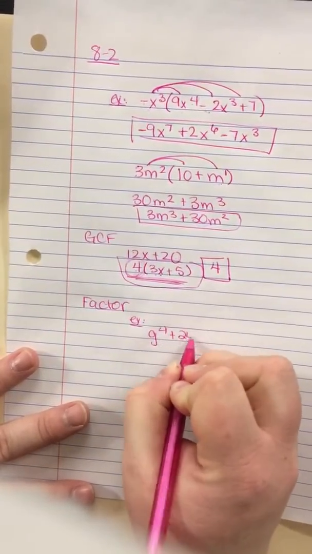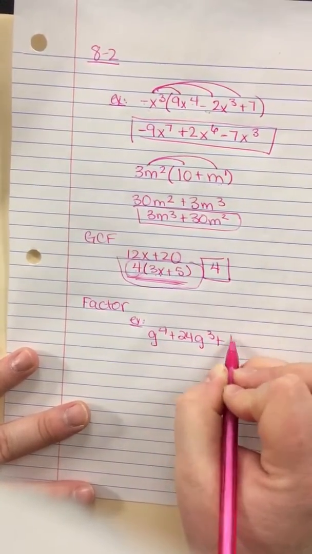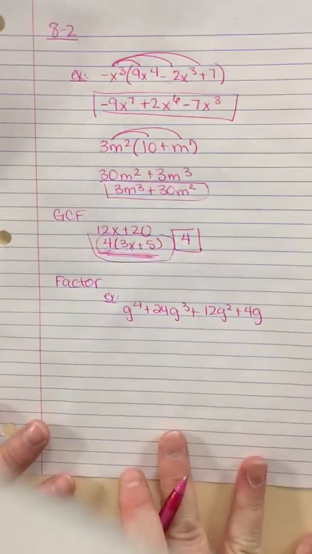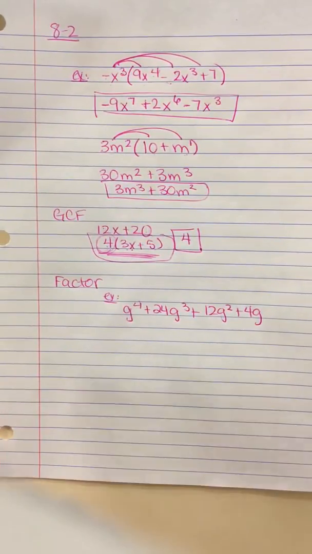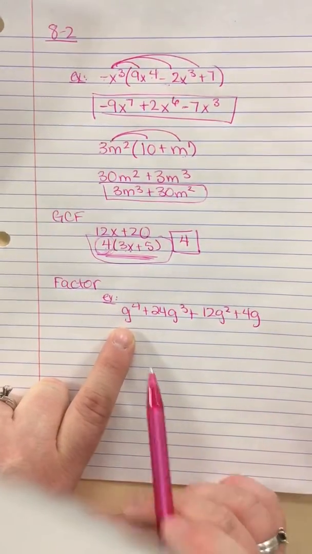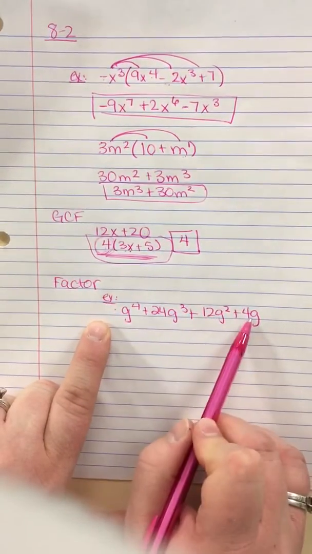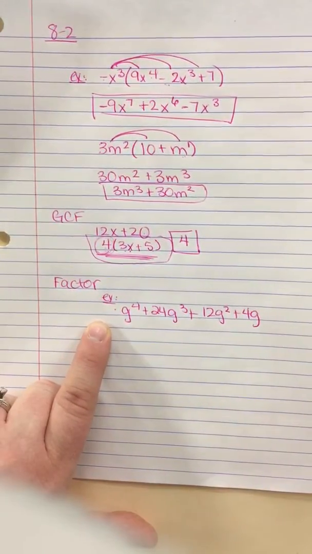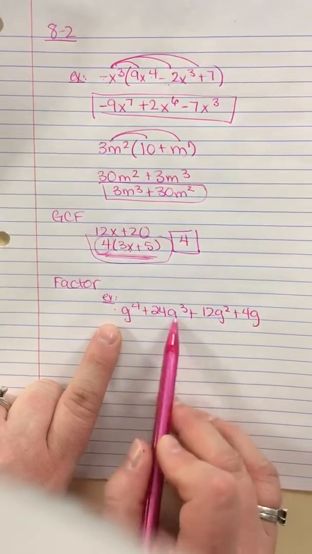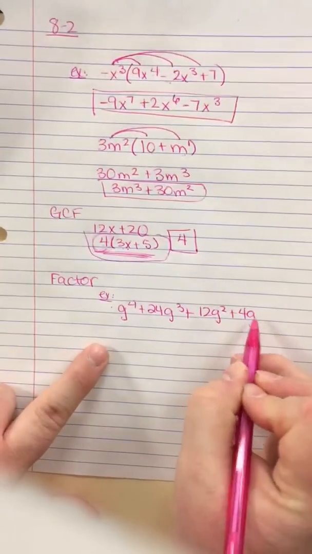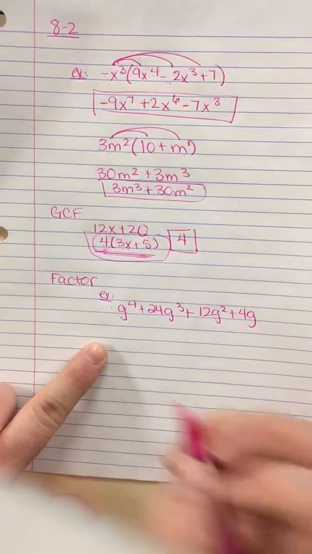g to the fourth plus 24g to the third plus 12g squared plus 4g. Now remember, when you're looking for this, you're looking for the greatest common factor, so something that all of them have in common that you can take out of all of them. If you can't take anything out, then that's already in simplified form. Let's take a look. So I have no numbers here. So already I know that I can't take out any numbers. So now we're going to look at variables. I have 4 g's here, 3 g's, 2 g's, and 1 g. What's the biggest I can take out of all of them? Well, you have to go with the least amount. Okay, so I can take out 1 g.